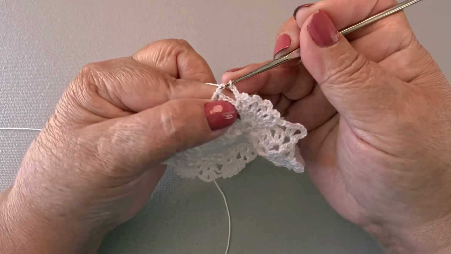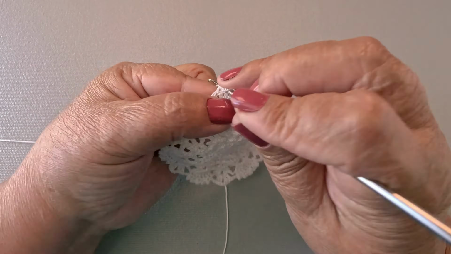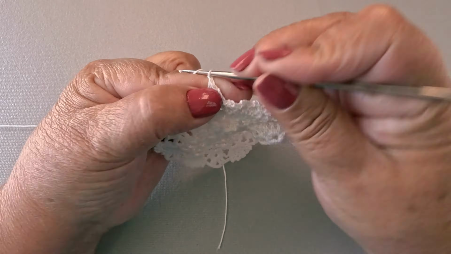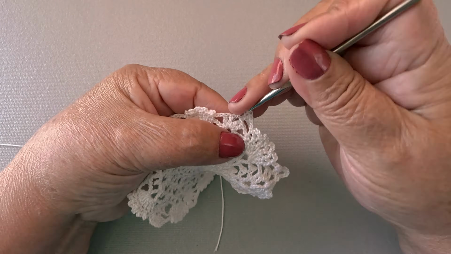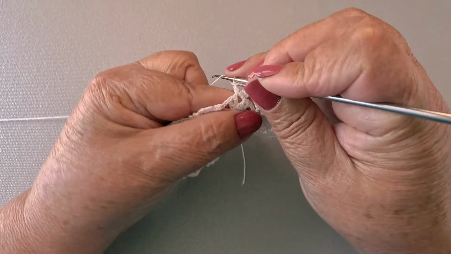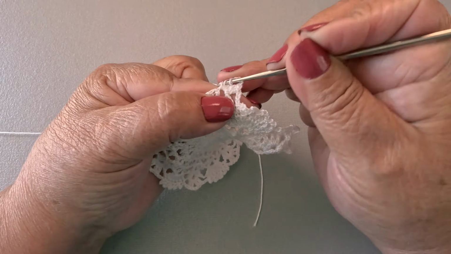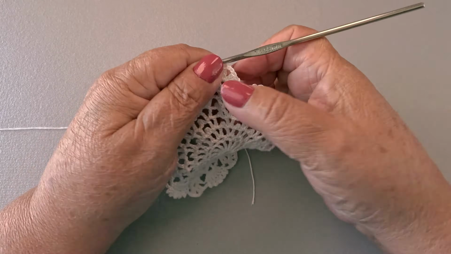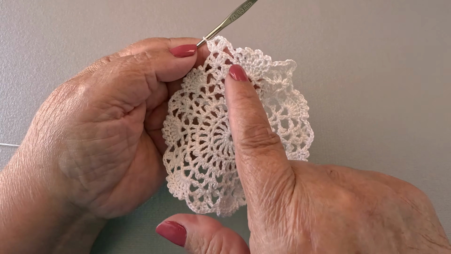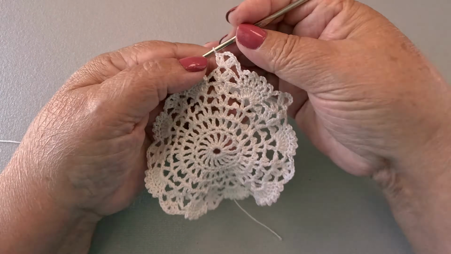I'm going to make a cluster, 2 double crochets, chain 3, 2 double crochets in the same space. I'm going to repeat the stitches that go inside the pineapple.